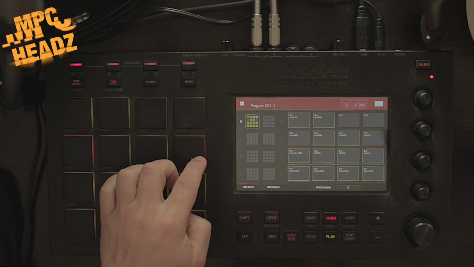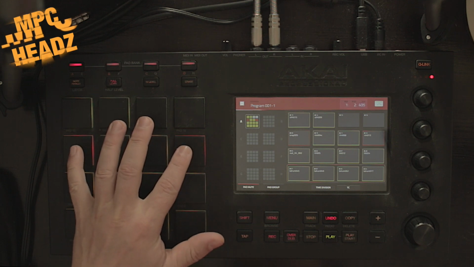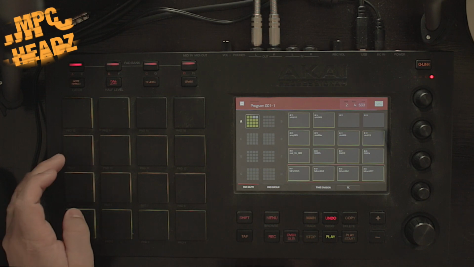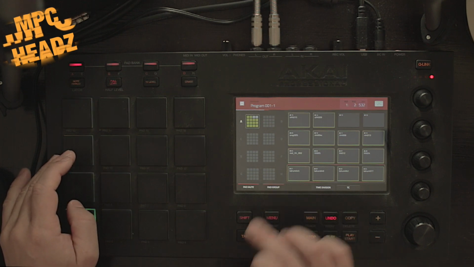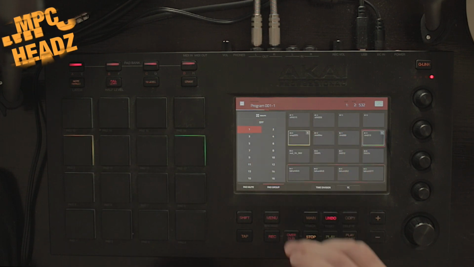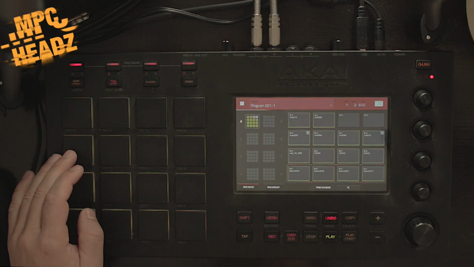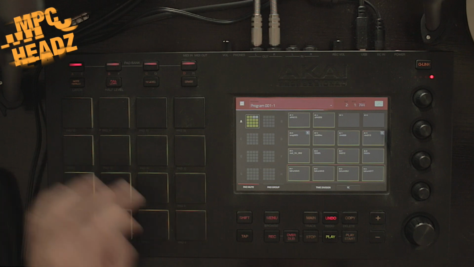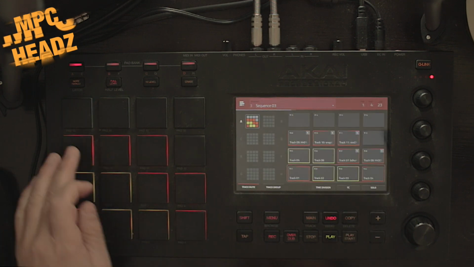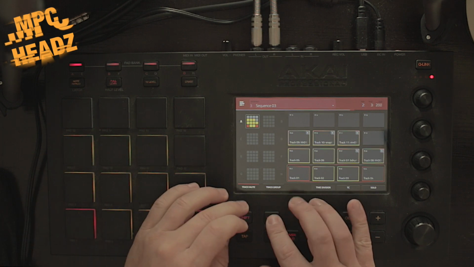That's my snap and my hi-hat, so my rim shot. And I can mute group these two as well. So tap that one, tap on this one, mute group one. Or I can go into track mute and just mute everything.